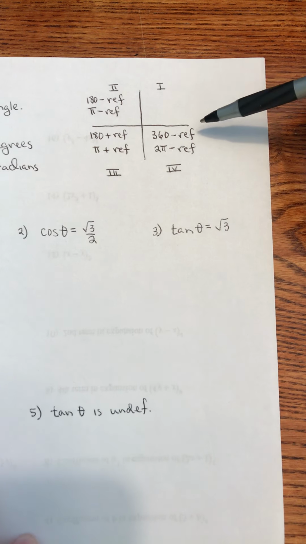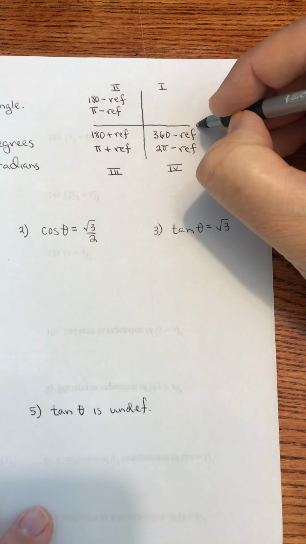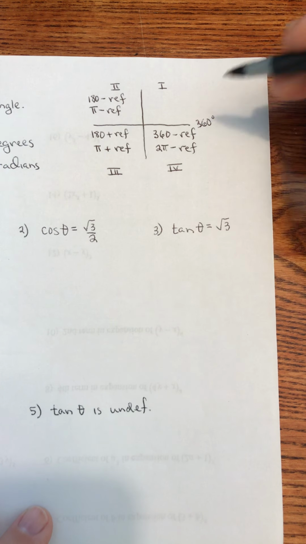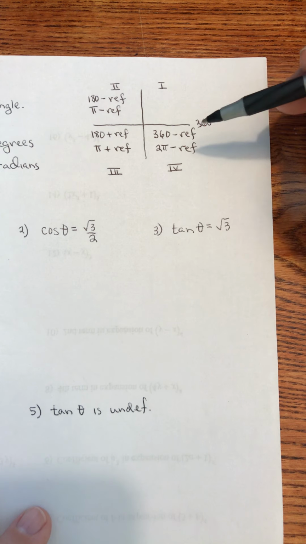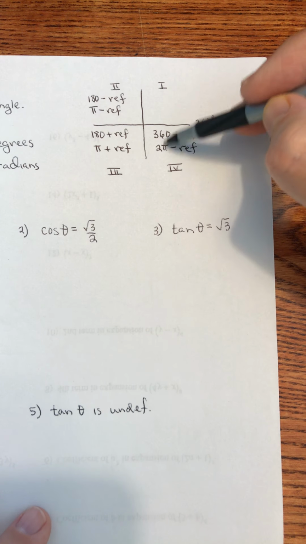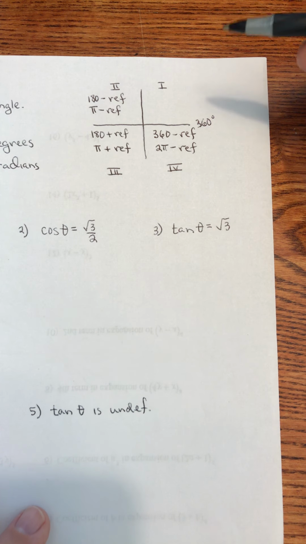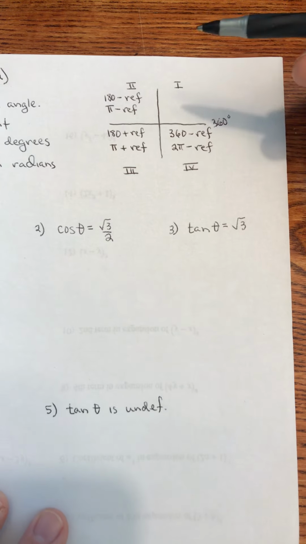And in quadrant 4, it's 360 minus the reference, because right here is 360 degrees. So anything in quadrant 4 is going to be smaller than 360. That's why we subtract. So 360 minus the reference, or 2 pi, which is the exact same thing as 360, minus the reference angle. So knowing the reference angle and the quadrant will tell us a lot.